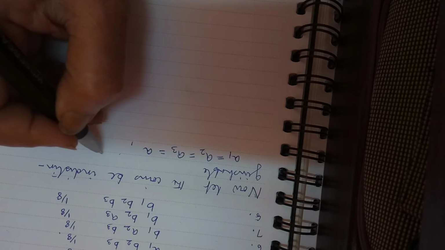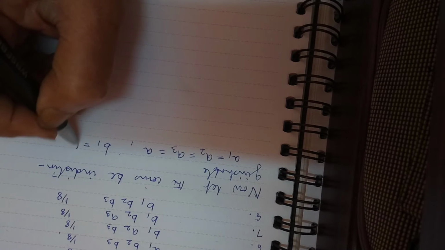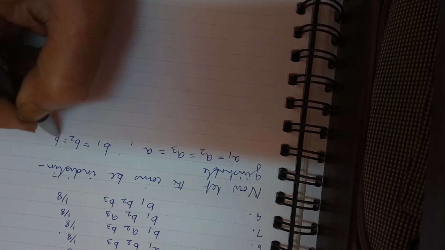What will happen then? A1 equal to A2 equal to A3 equal to A, and B1 equal to B2 equal to B3 equal to B.